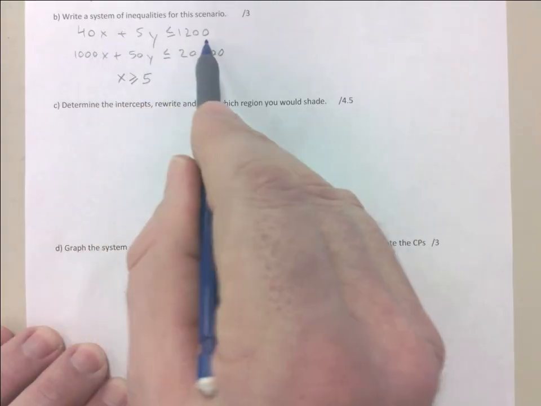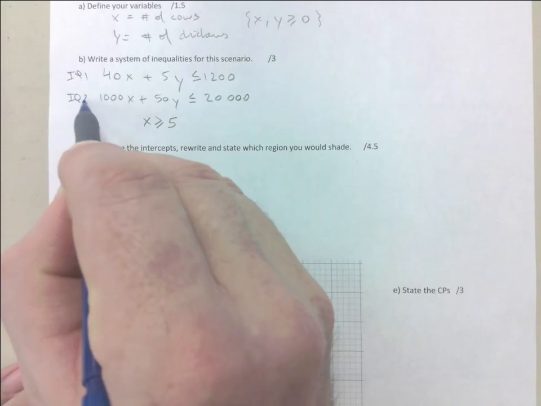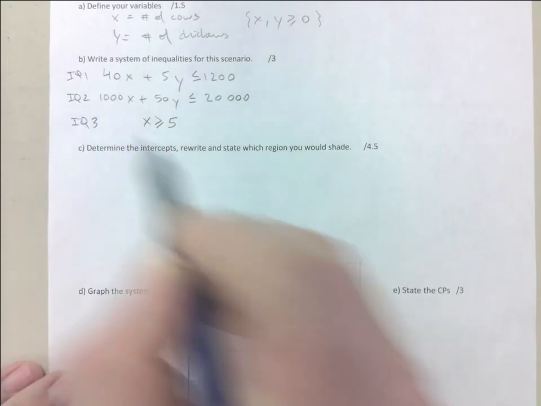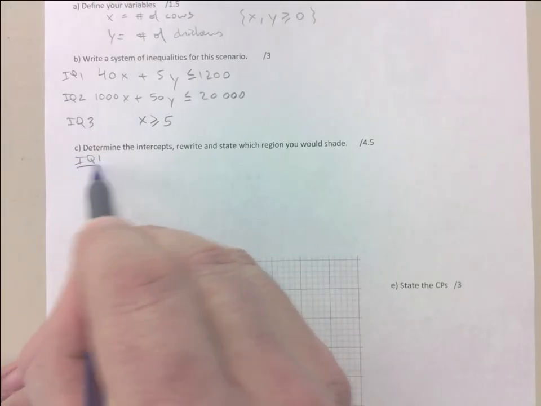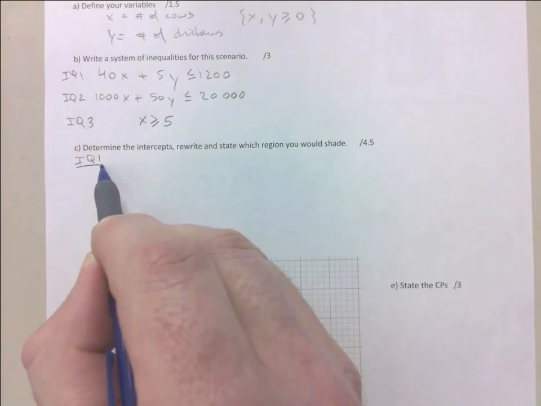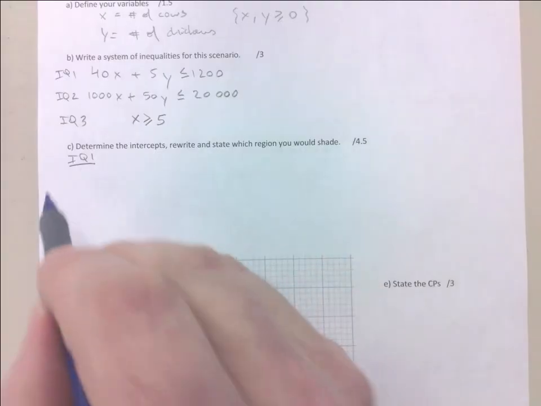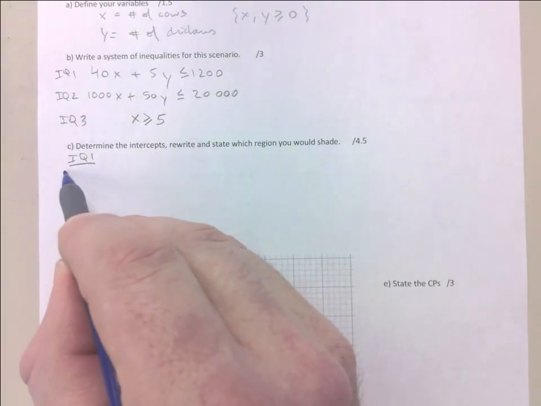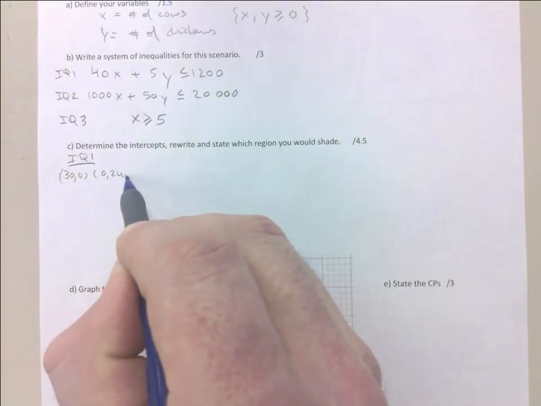So let's do the first one here. I'm going to call this inequality 1, inequality 2, inequality 3, so you don't have to rewrite the whole thing. For inequality 1, I'm just going to give you the answers there. You have 30, 0, and 0, 40.